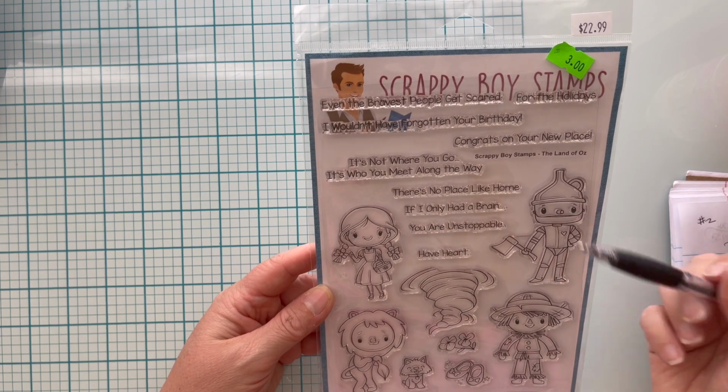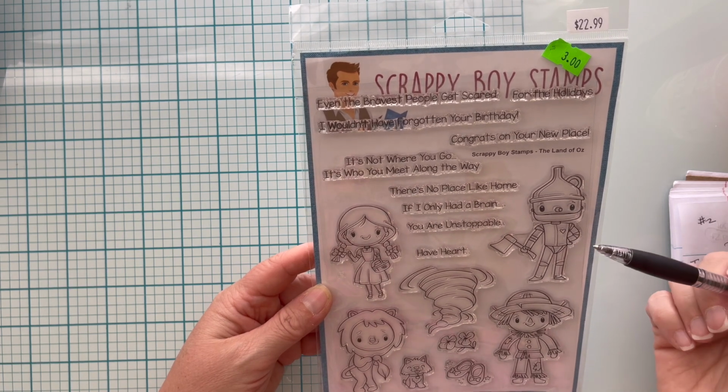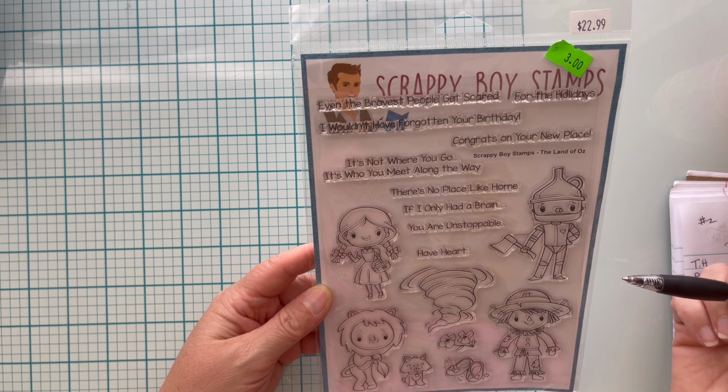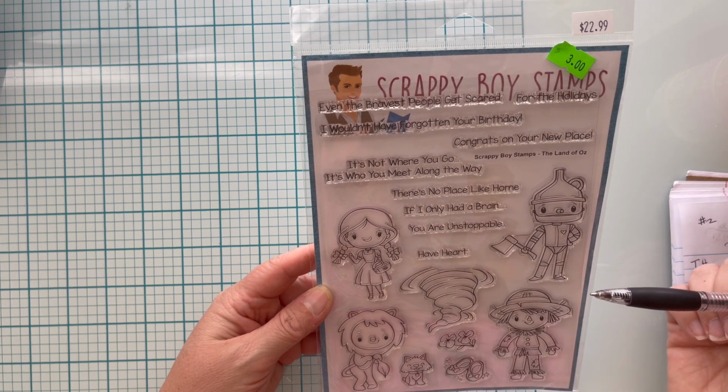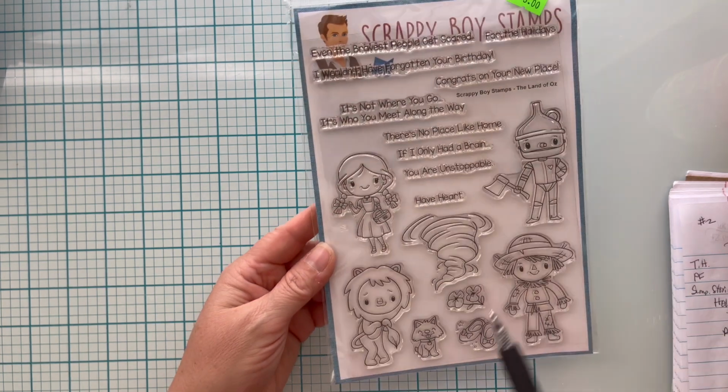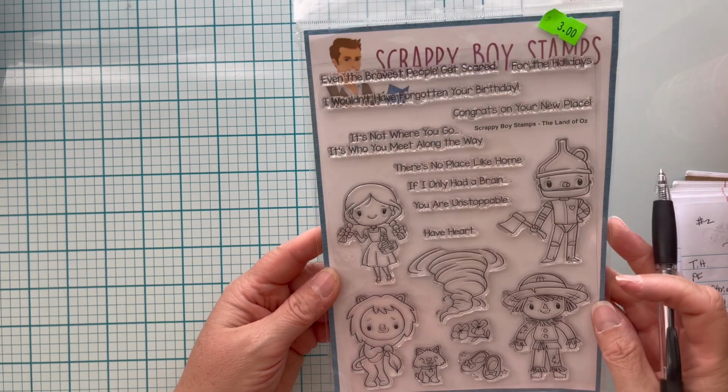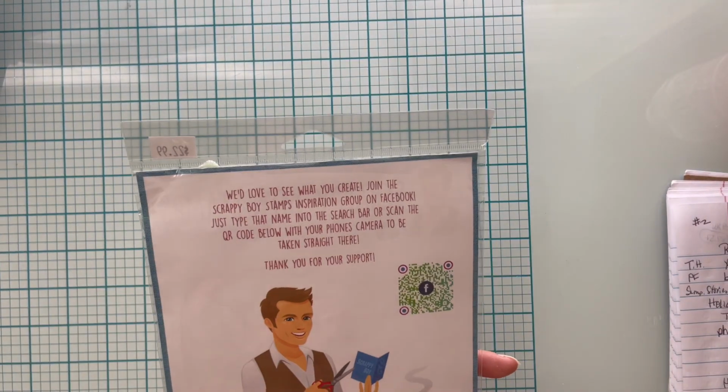There's no place like home. If I only had a brain. Congrats on your new place. That would be great. And of course you can always mix and match, but I love the lion. He's so cute. All right, so I'm excited. All of these Scrappy Boy stamps that you're going to see later are amazing.